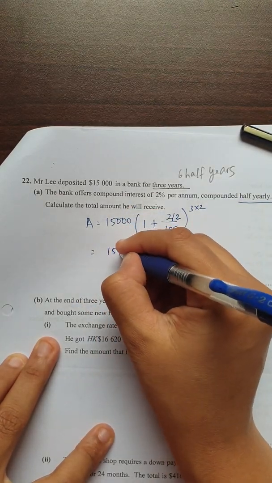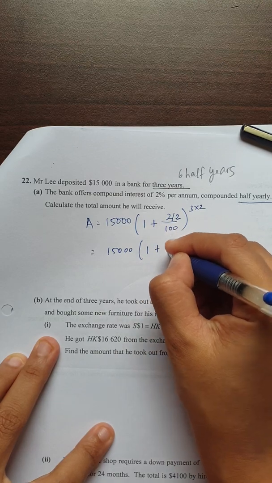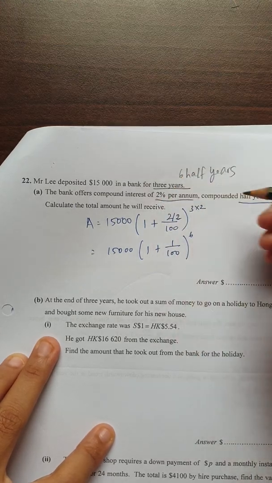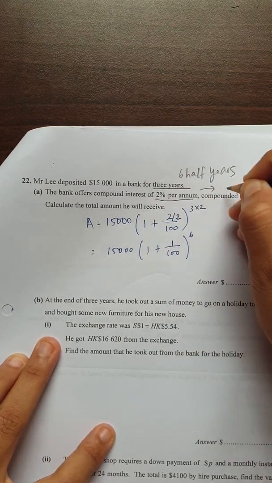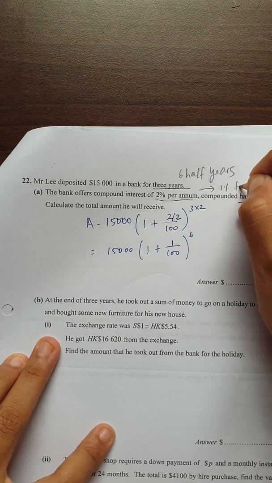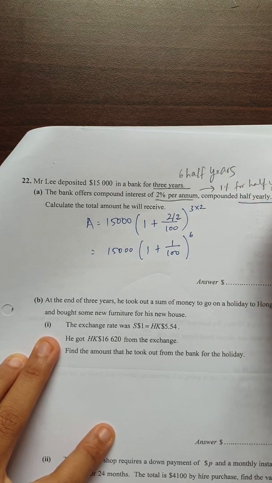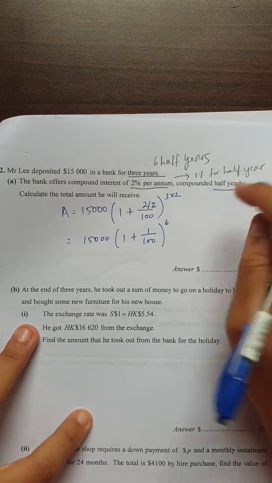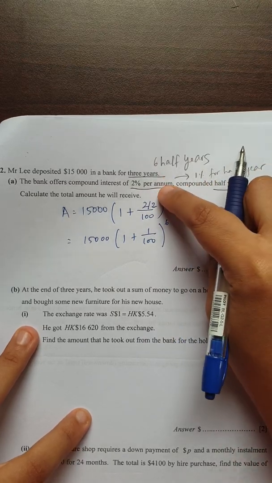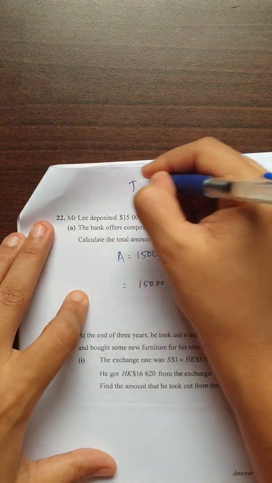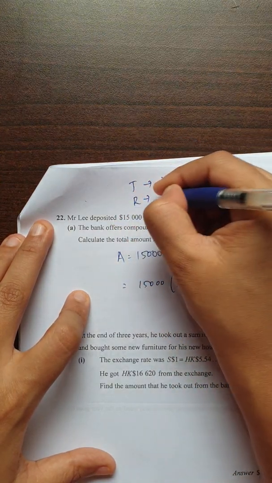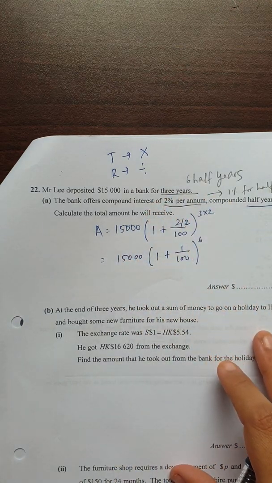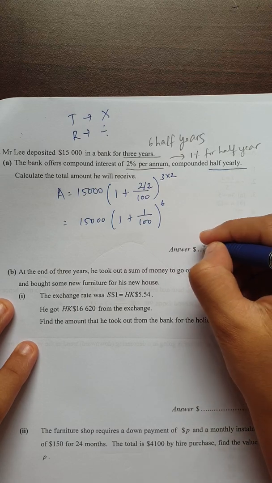So it is 1500, 1 plus 1 over 100 to the power of 6. Okay, because 2% per annum, therefore it's just going to be 1% for half a year. So remember, whenever you have compounded half yearly, quarterly, all these things, for half year, the factor is 2. So the time taken you multiply by 2, and then the rate you divide by 2. So it's always that the time taken you have to times, and then the rate you have to divide, okay, by a certain factor. If it is half yearly, it is 2, and then if it is quarterly, it's 4, and so on.